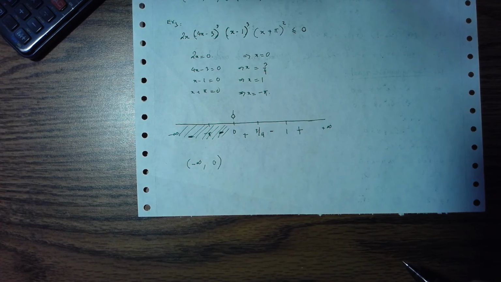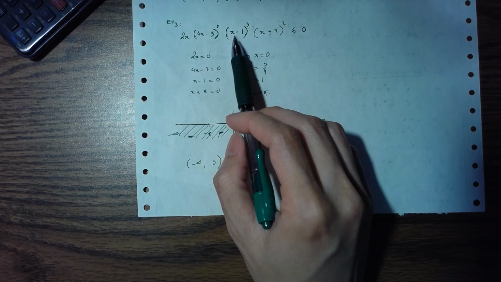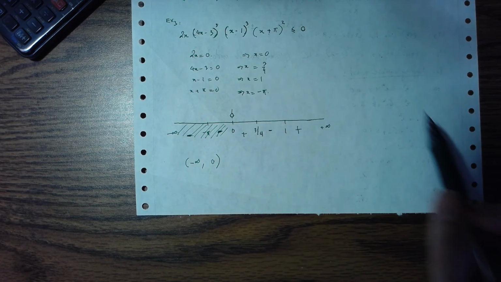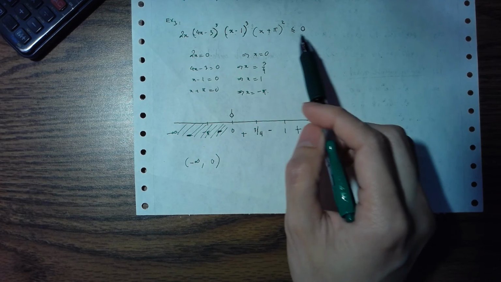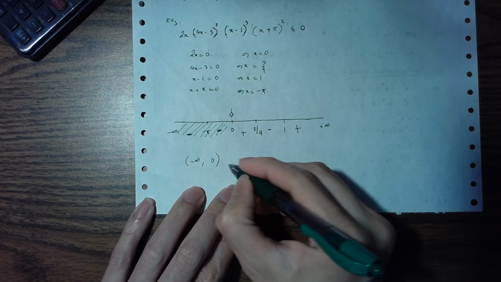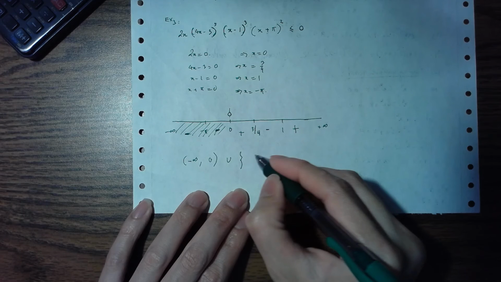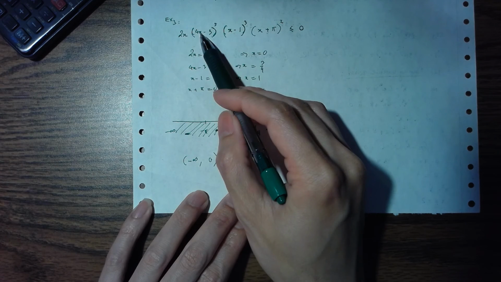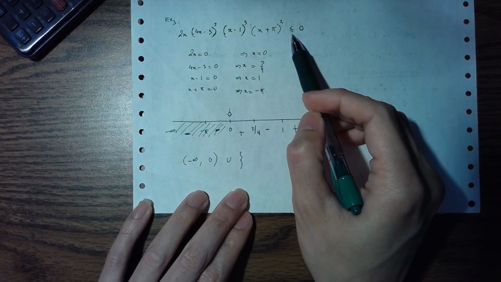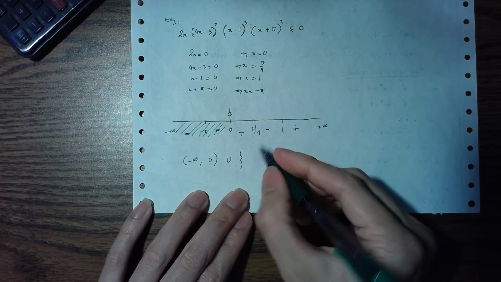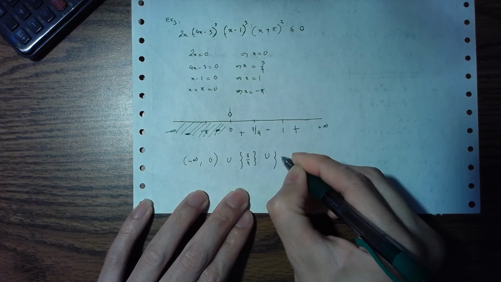All right, so be careful over here. When you plug 1 into this, 1 minus 1 is 0. It's still less than or equal to 0, so you have to union with 1, right? And union with 3 over 4. When you plug 3 over 4 in, the 3 over 4 cancel out, so 3 minus 3 is 0, so it still equals 0. So 3 over 4 is still a solution, and the union with 1 is a solution.